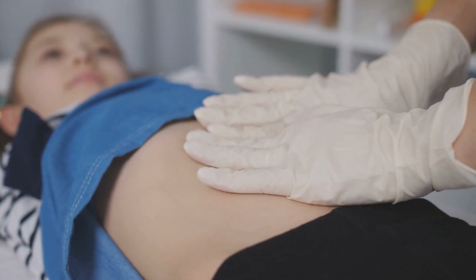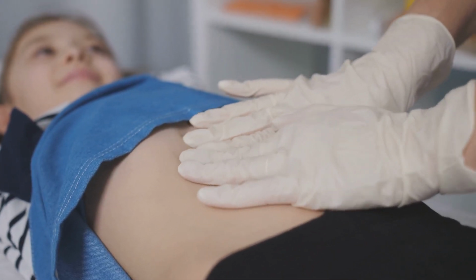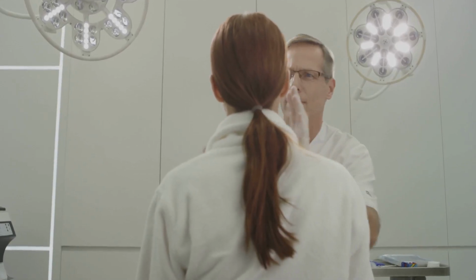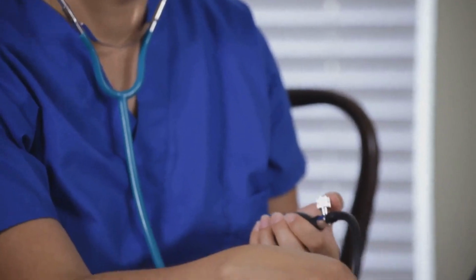When we examine her abdomen, it is very tender in the right lower quadrant. She exhibits rebound tenderness and guarding in that area. Her bowel sounds are hypoactive, meaning less active than usual.